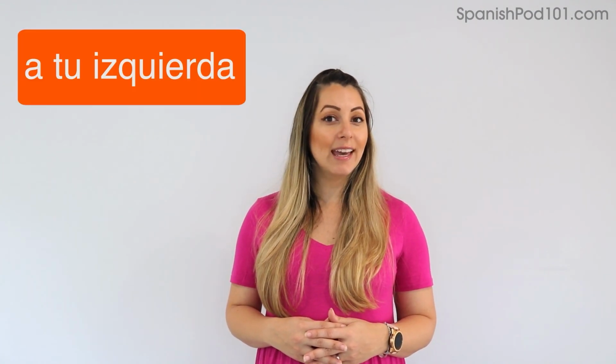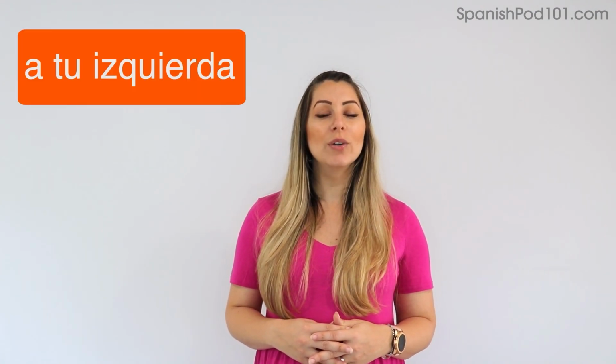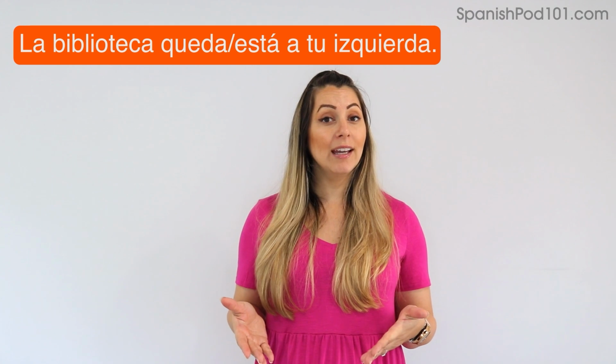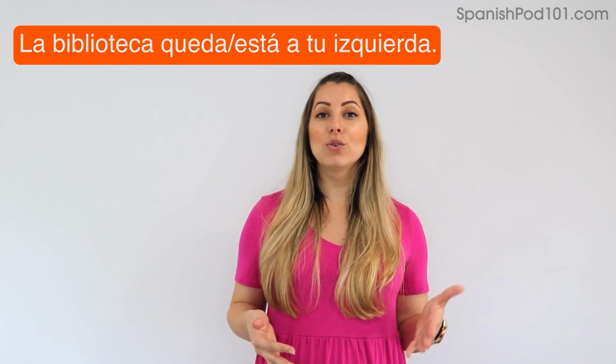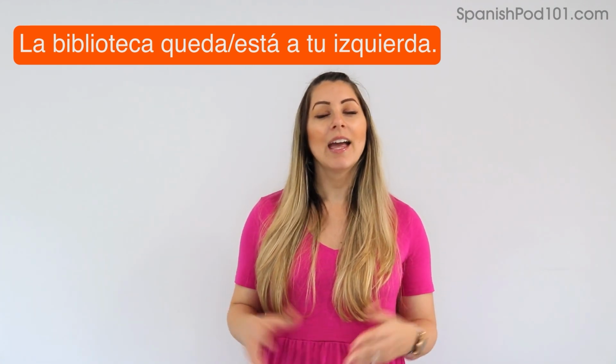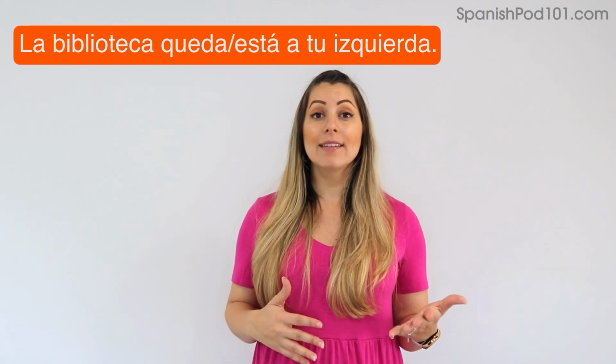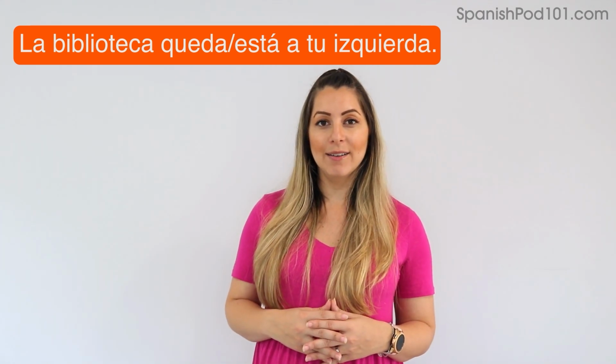A tu izquierda. Do you remember how to say the library is on your left side? La biblioteca está a tu izquierda.